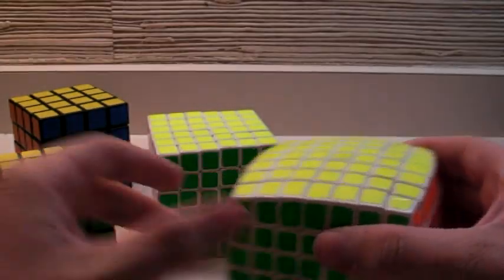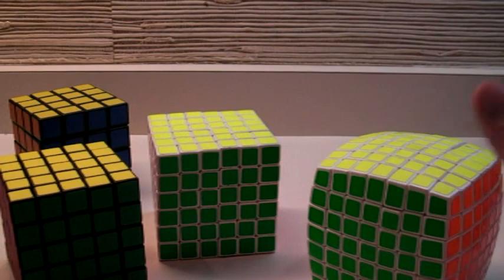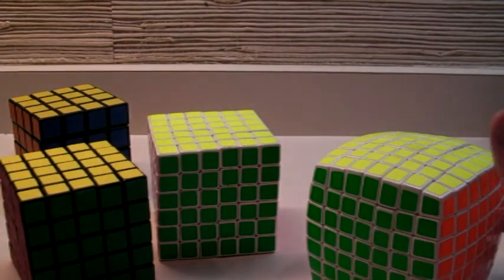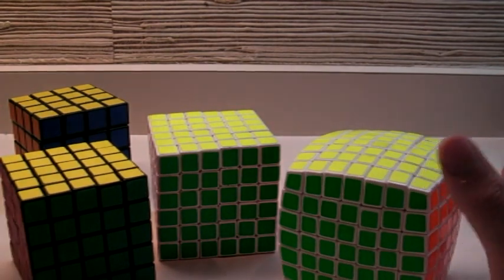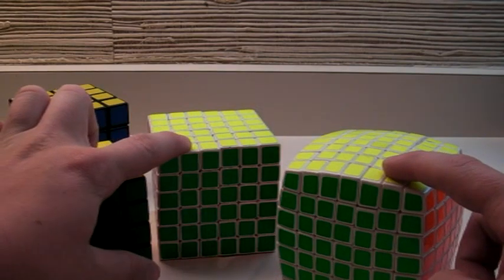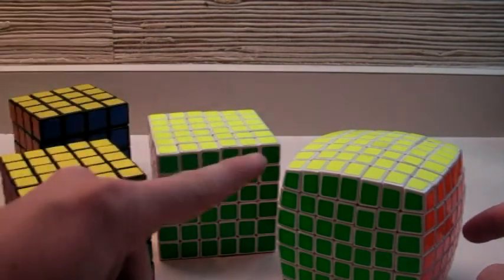Now, why did I even bother telling you about pure versus impure? It's not really that big of a difference. It's not going to make that much of a big deal in your solve. The reason for pure versus impure is for 6x6 and 7x7 translation of parities onto bigger cubes.